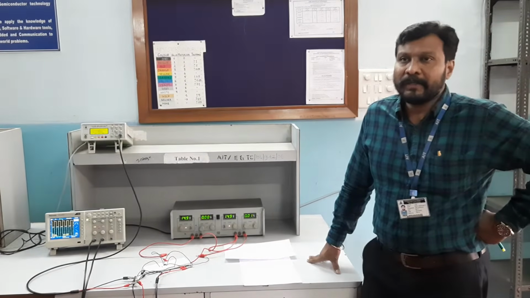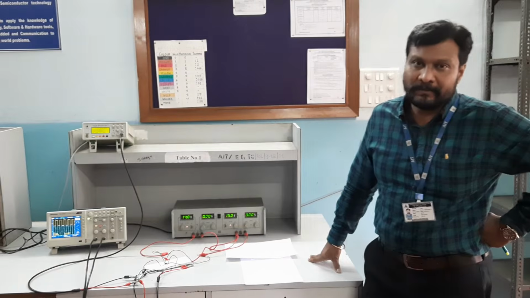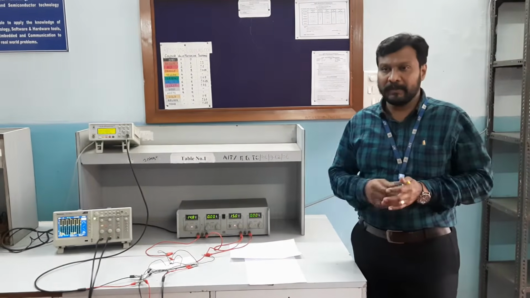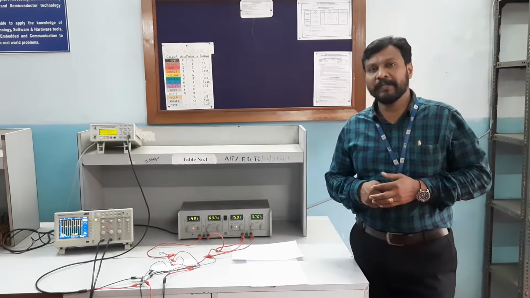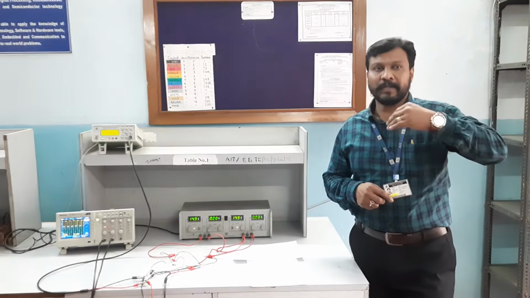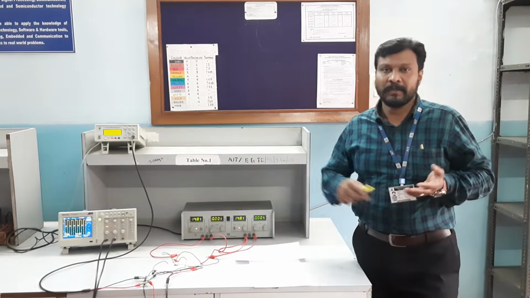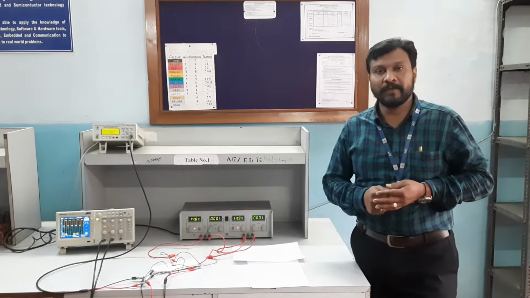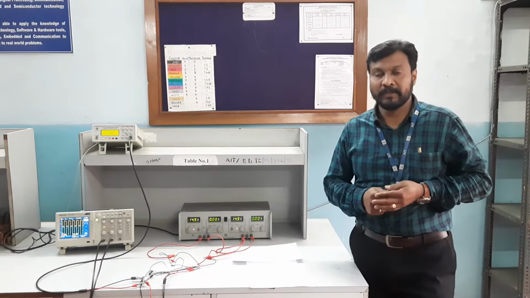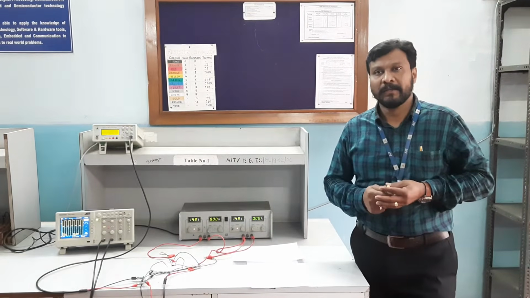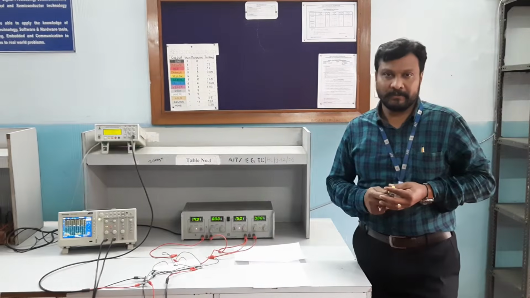Okay. So inverting terminal means what? As the name indicates, inverting. So what inversion process will take place? Exactly that is happening. It means if you are giving a sine waveform as input, an inverted sine waveform will be observed at the output side. So this will happen only in inverting mode configuration.